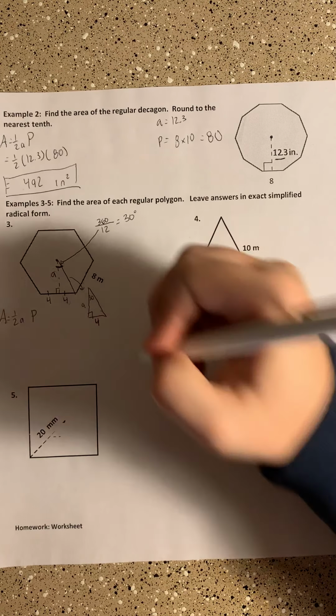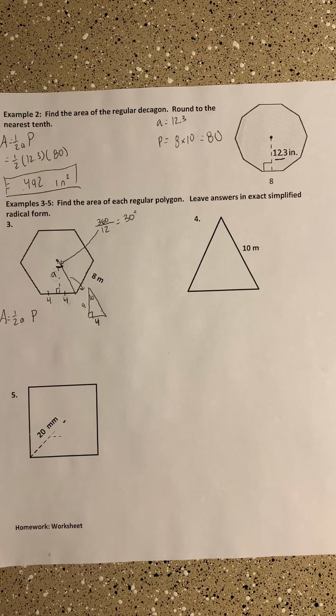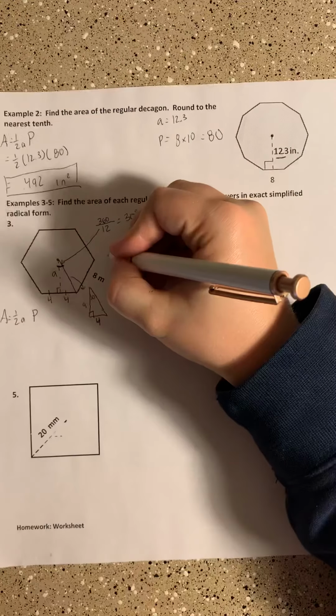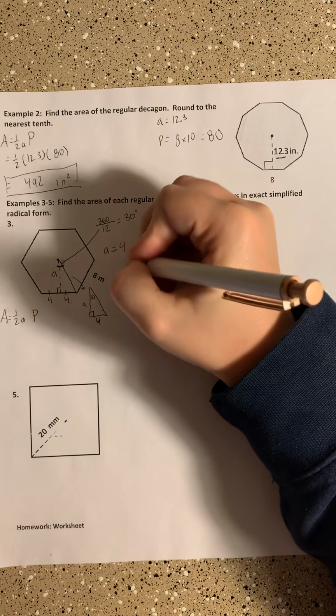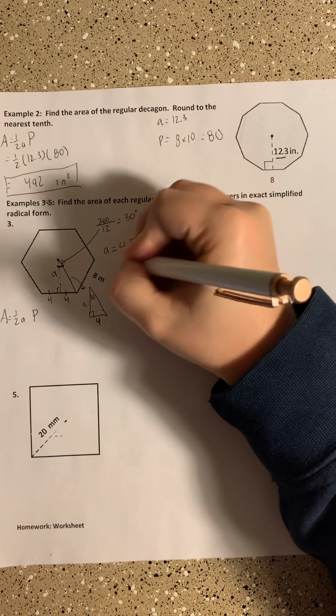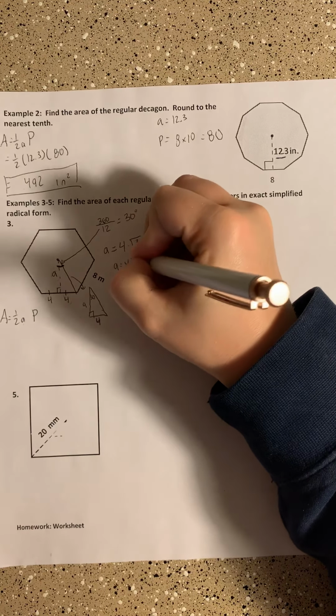You have the short side, you need the long side. If you need to, go back to your special right triangles. We did that before spring break. But basically, A, which is the long side, is going to equal 4 times the square root of 3. So your apothem is just 4 square root of 3.